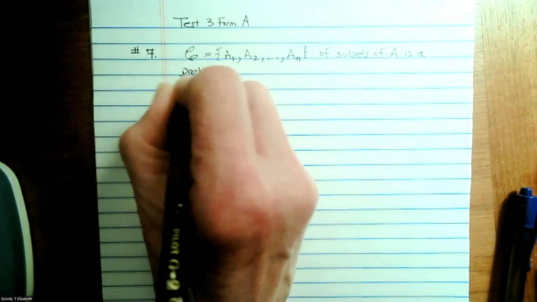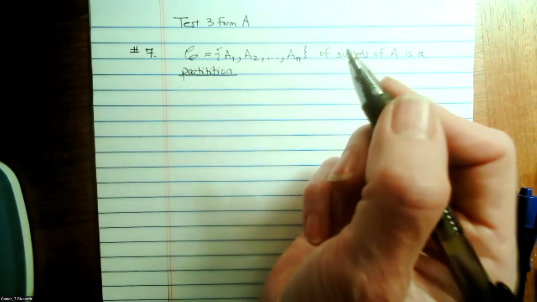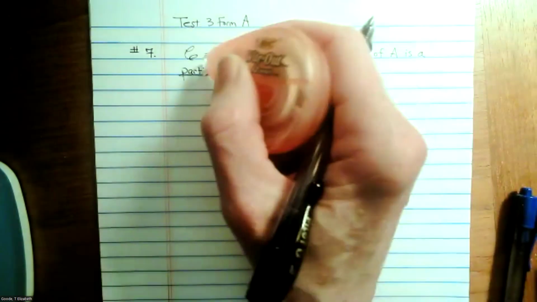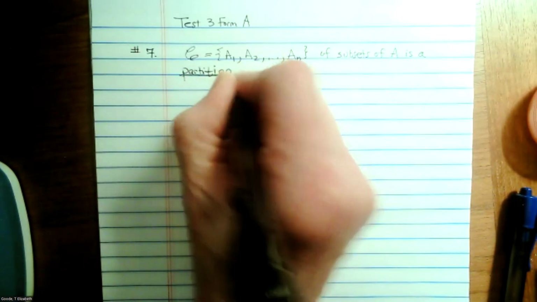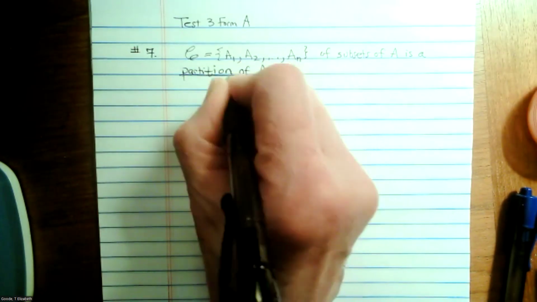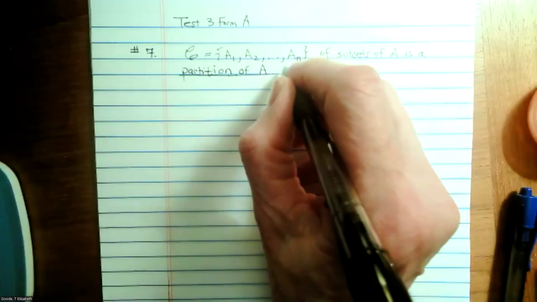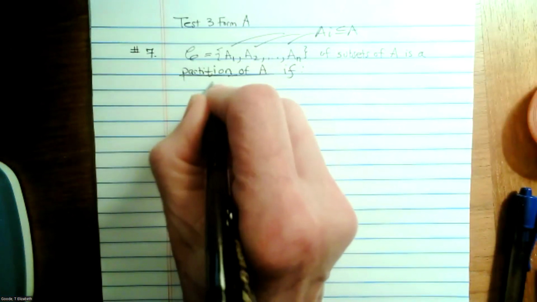Partition of A if, and just remember, each of these A sub I is a subset of A. There are three properties.